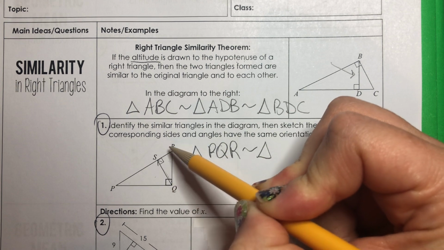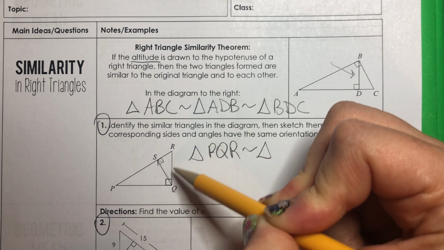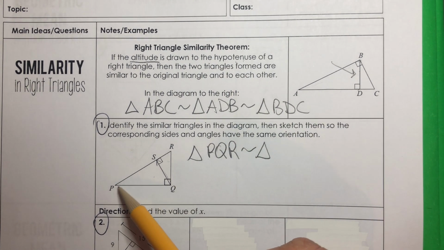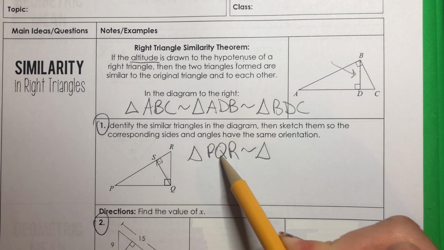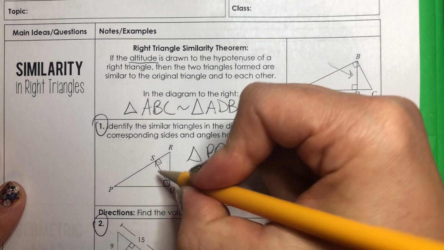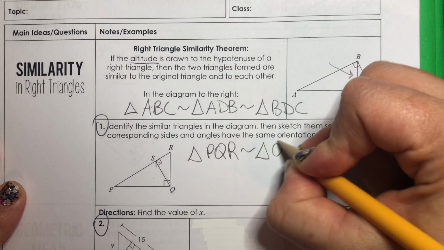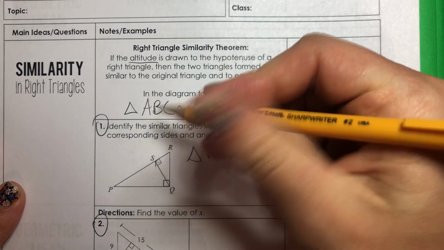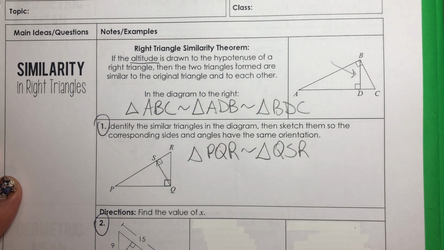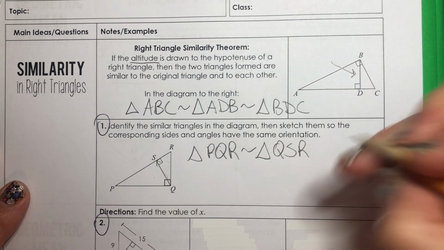I'm going to name this one first using the letters Q, S, and R. Okay, but since the first name talks about the longer leg being first, PQ, and then the shorter leg being second, that means I have to name Q and S first because Q and S make up the longer leg of this smaller right triangle. So then R is going to be last. S to R is the shorter leg.